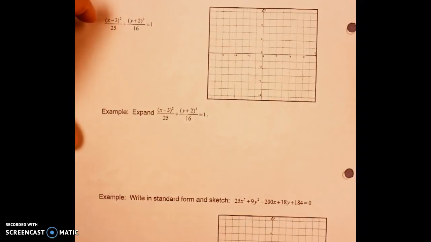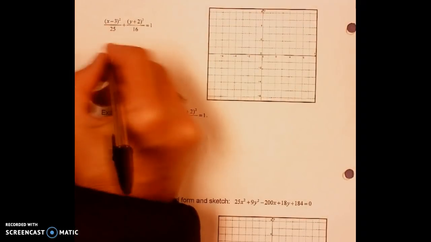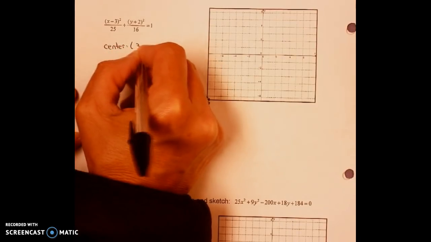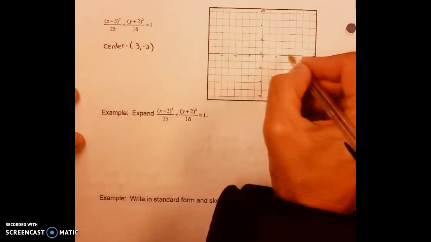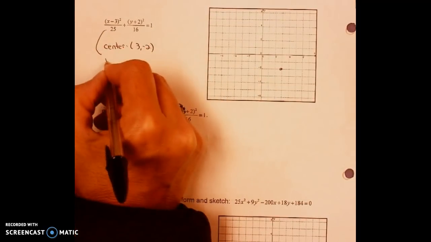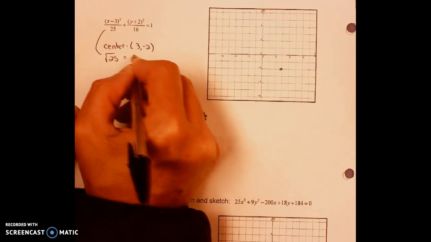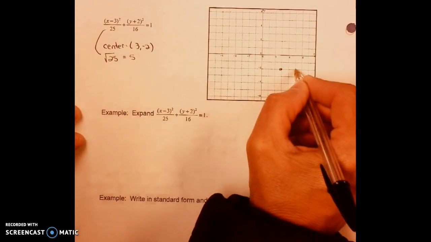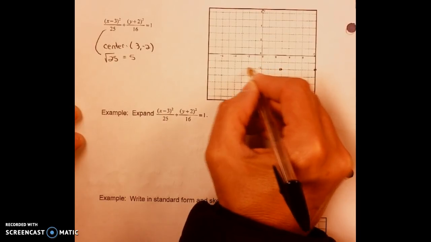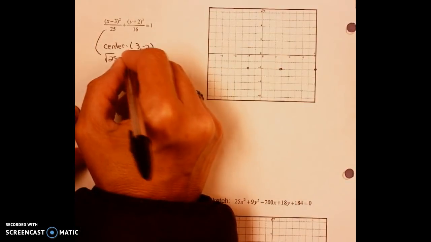Okay, continuing on the back side, again, first thing we want to notice is the center of this ellipse is the point 3, negative 2. So let's go ahead and plot that. Again, we're going to take the square root of that 25. We end up with 5. That means I'm going 1, 2, 3, 4, 5 units to the right, 5 units to the left.